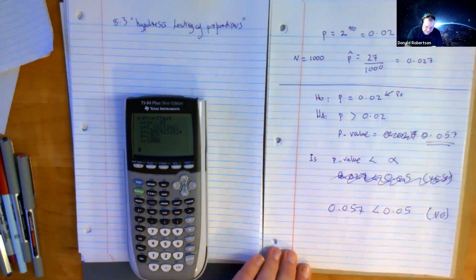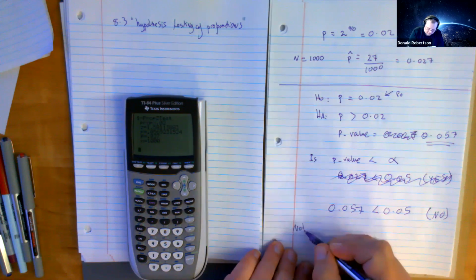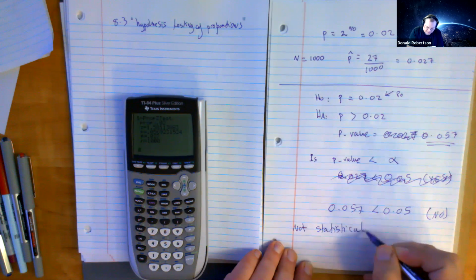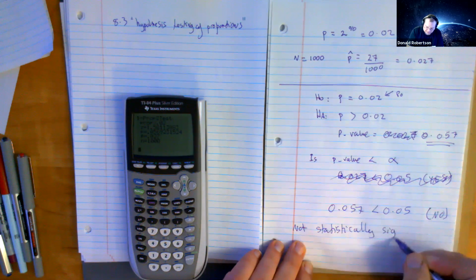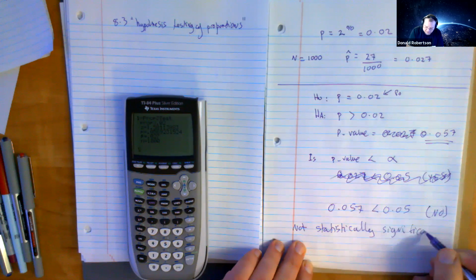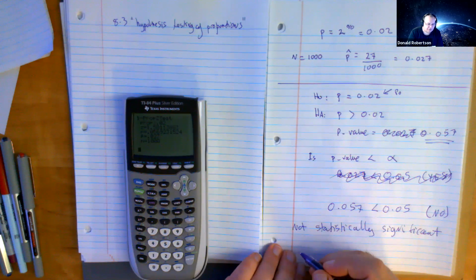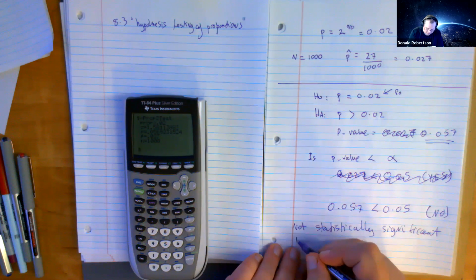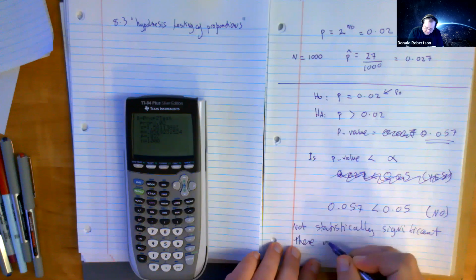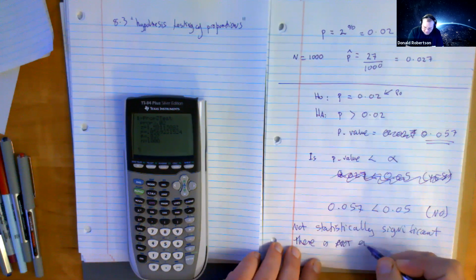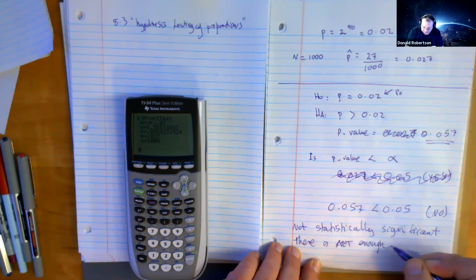No. So this is not statistically significant. And when it's not statistically significant, we write down there is not enough evidence to reject H0.